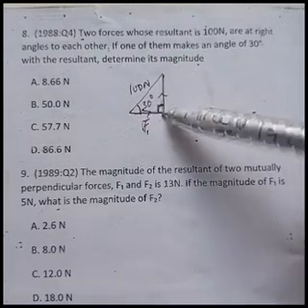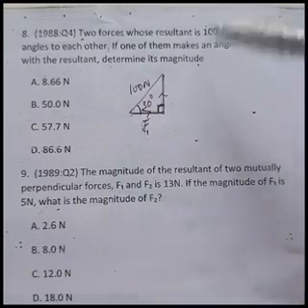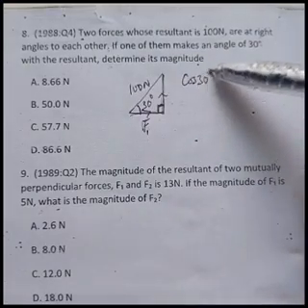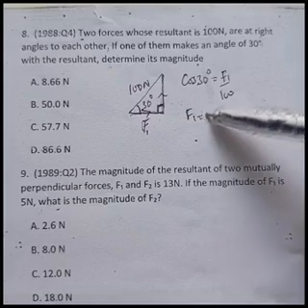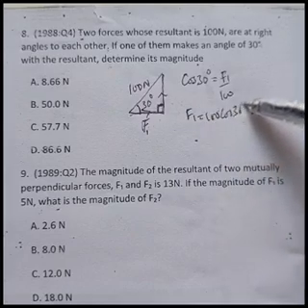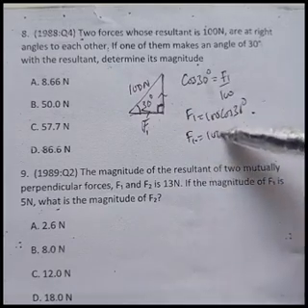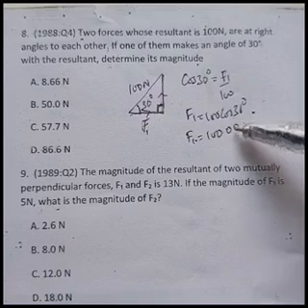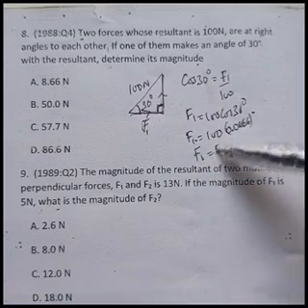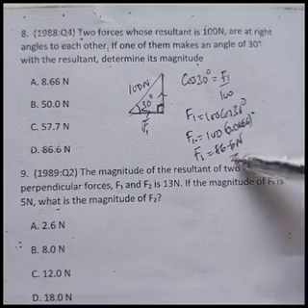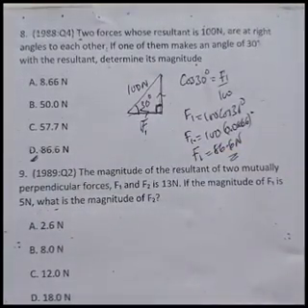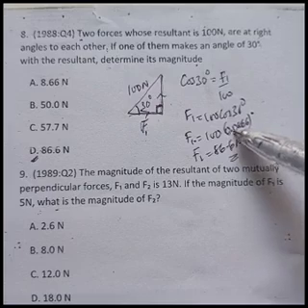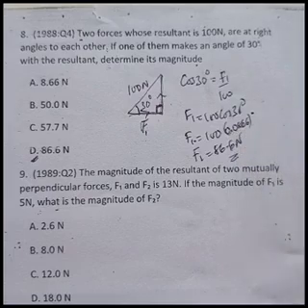This is opposite, so this is adjacent, this is hypotenuse. That's cos. Cos 30 is the adjacent F1 over 100. So F1 equals 100 cos 30. Cos 30 is 0.866. From here, our F1 equals 86.6 Newton. That is option D. Oh, sorry, I think that should be 8.66 because here we have 0.086. Wait, let me confirm that.